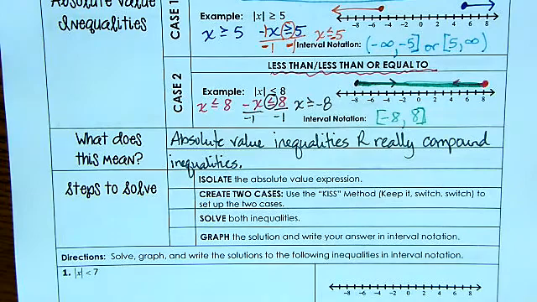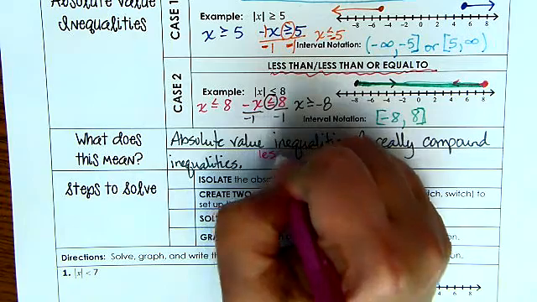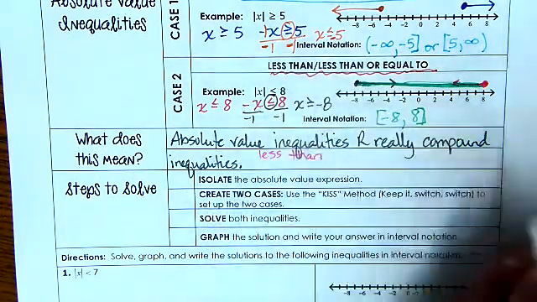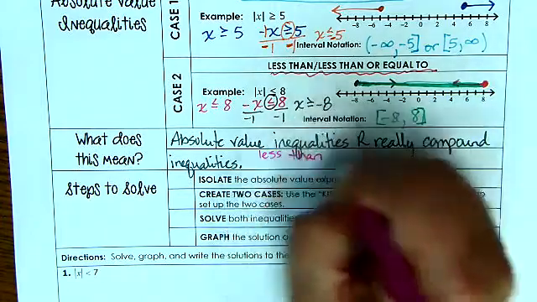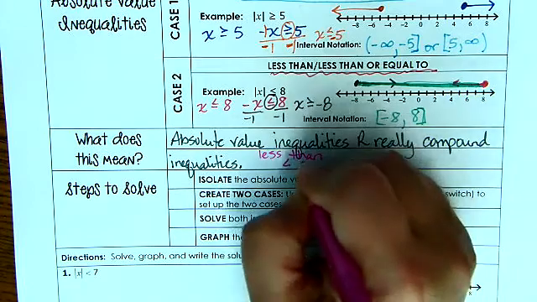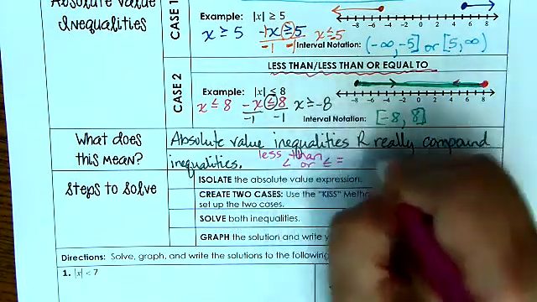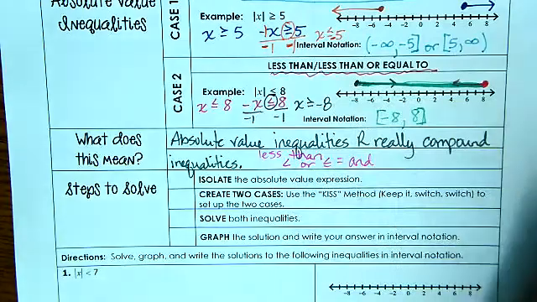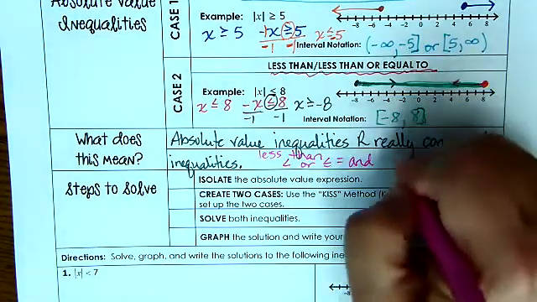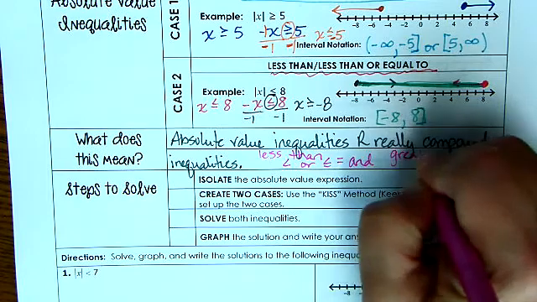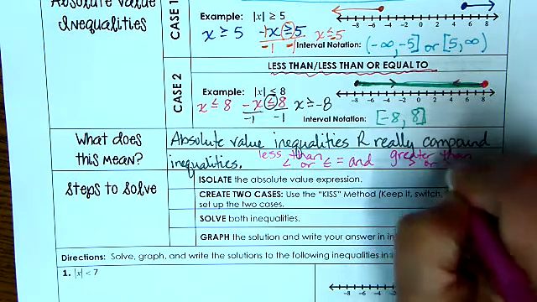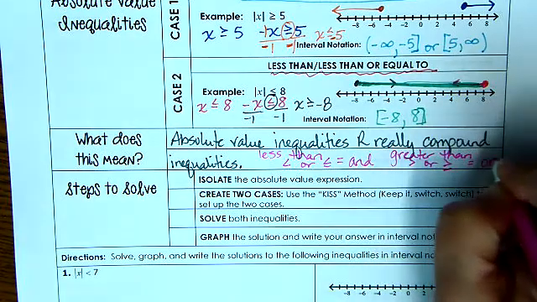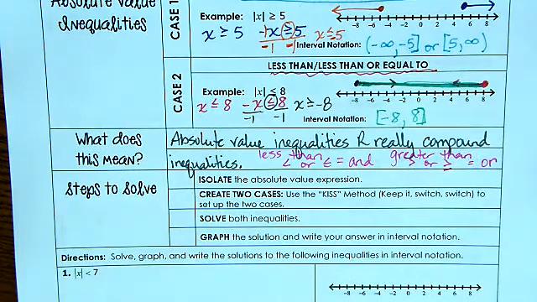So if we have less than, which is the less than or less than or equal to, that is the "and" scenario. If we have greater than, or greater than or equal to, that is the "or" scenario.